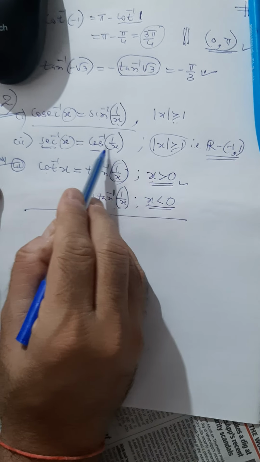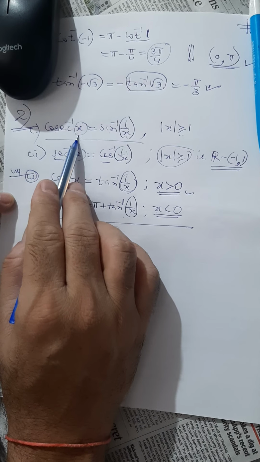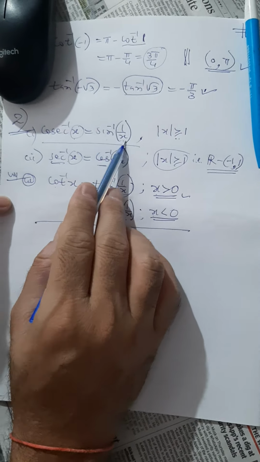Sec inverse in terms of cos inverse, take the reciprocal of the angle. Cosec inverse in terms of sine inverse, take the reciprocal of the angle. Now I'll see some examples based on this.